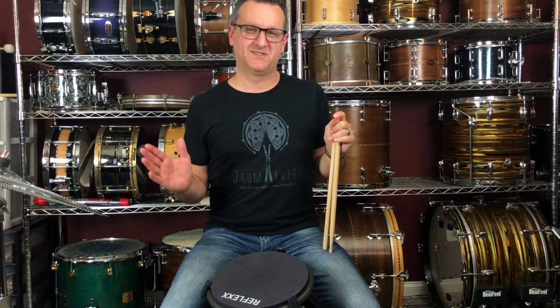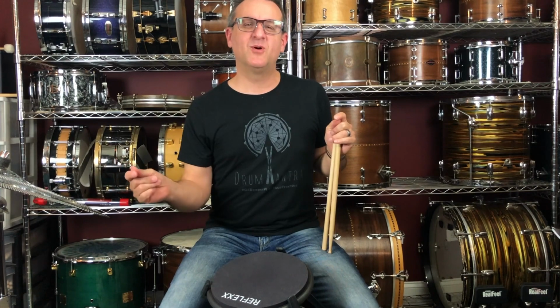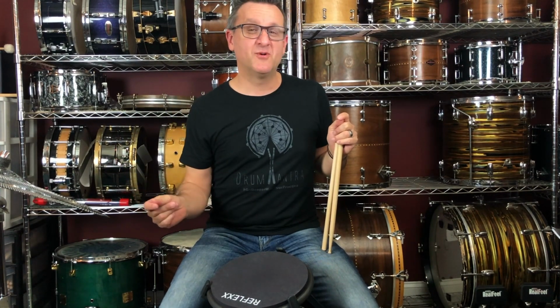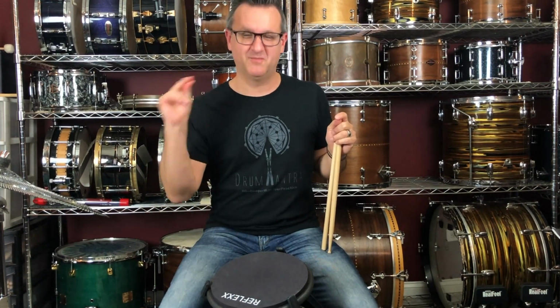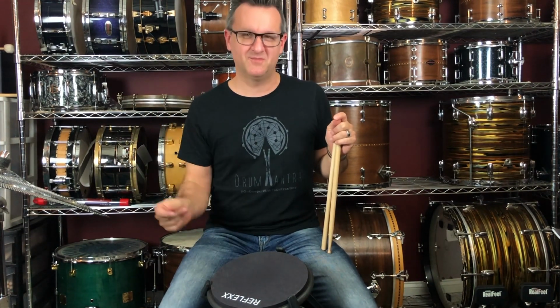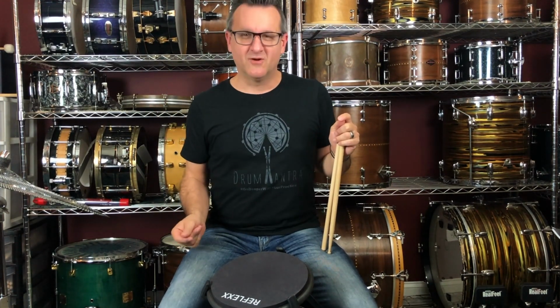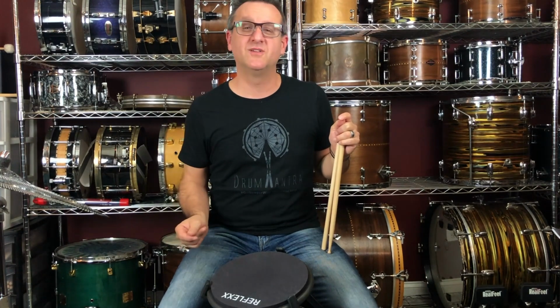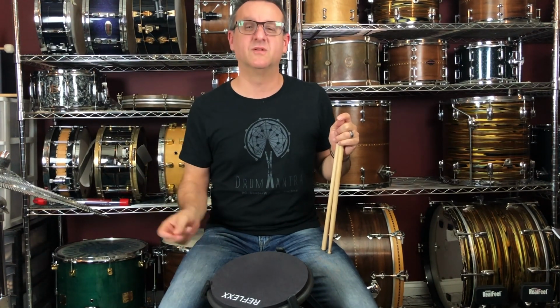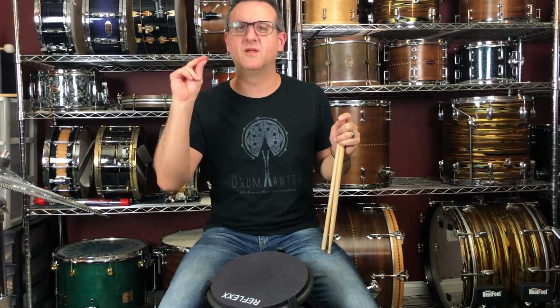Okay, now we're going to get into some serious business again. The 7-note grouping, every seventh eighth note triplet. Triplet, triplet, triplet, triplet, triplet, triplet, triplet. 1, 2, 3, 4, 5, 6, 7. 1, 2, 3, 4, 5, 6, 7.